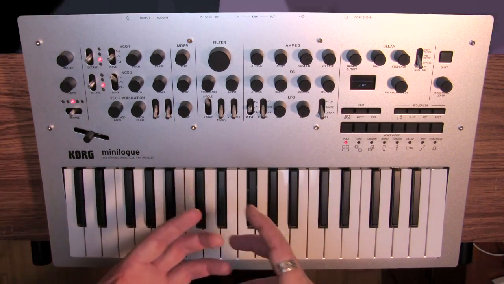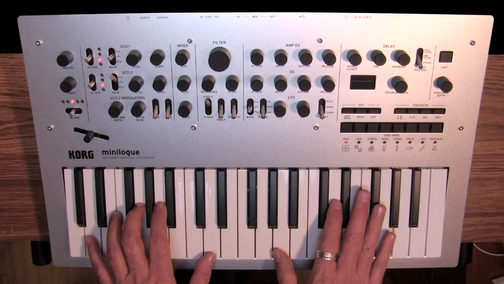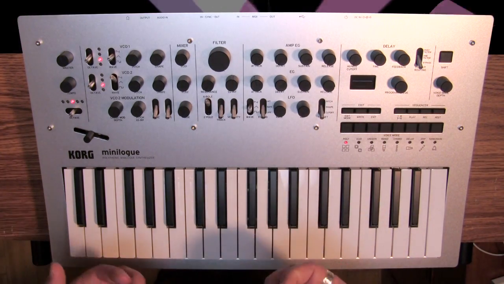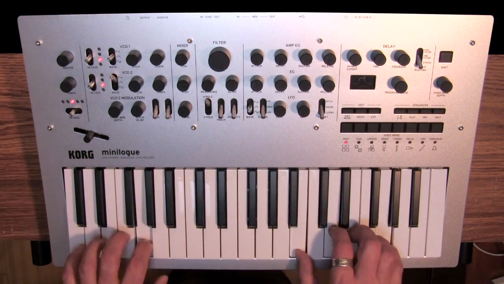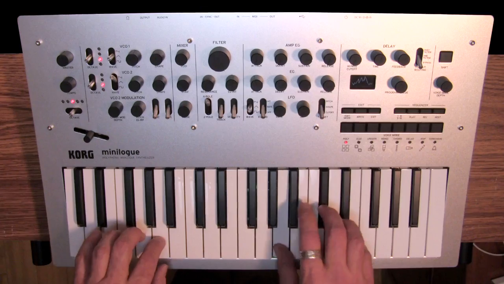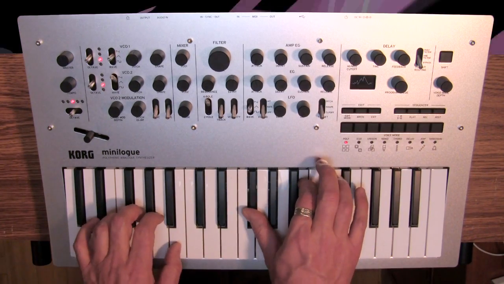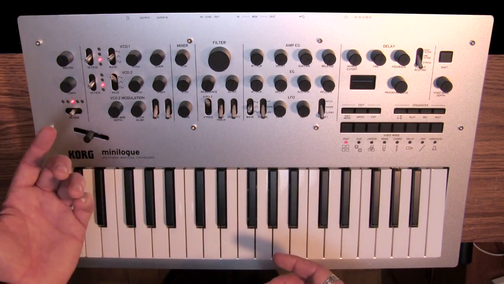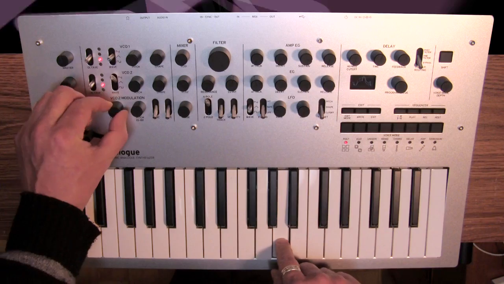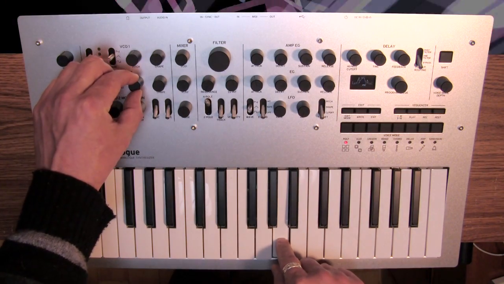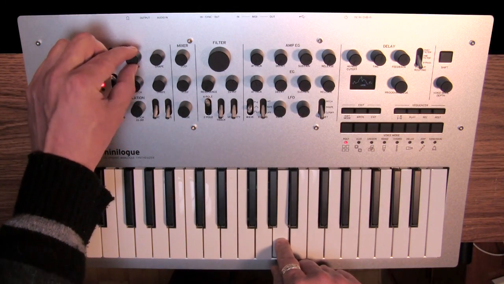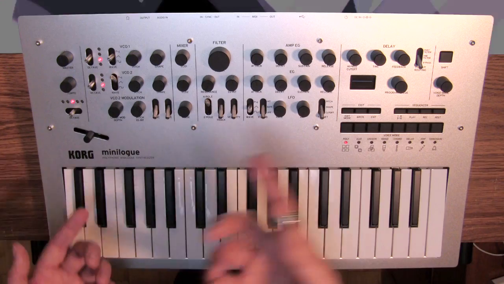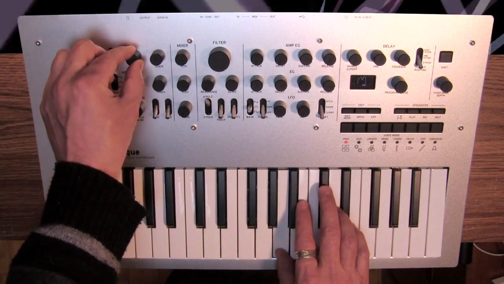Okay, there's some weird tuning going on in there, but my gosh, listen to that sound. When do you get something like that out of an analog synthesizer? It's really, really crazy. Okay. And yeah, you can also use this pitch for detuning, which I didn't do.